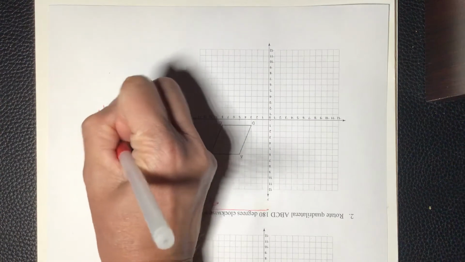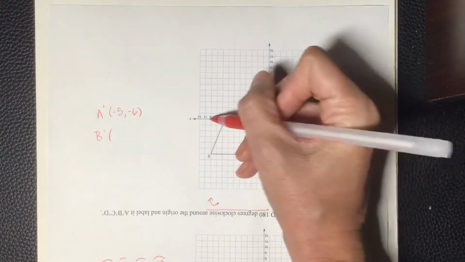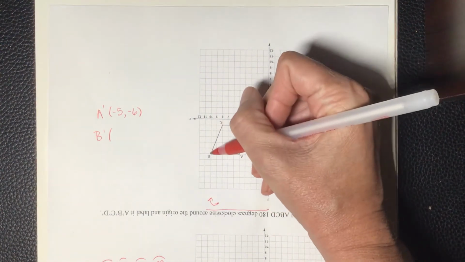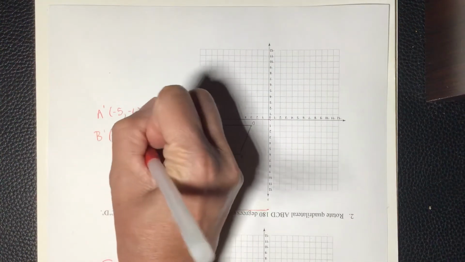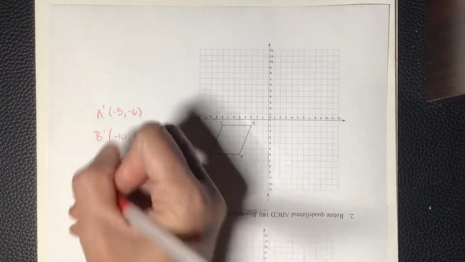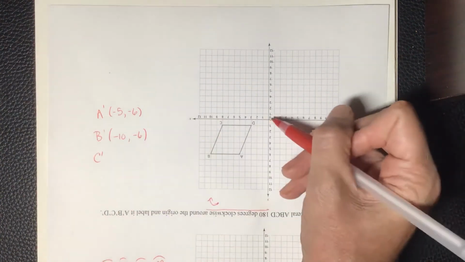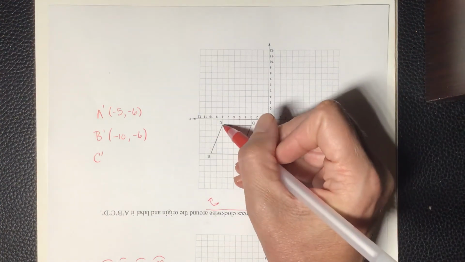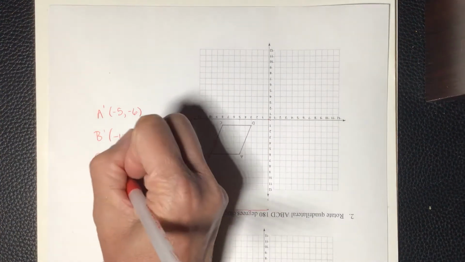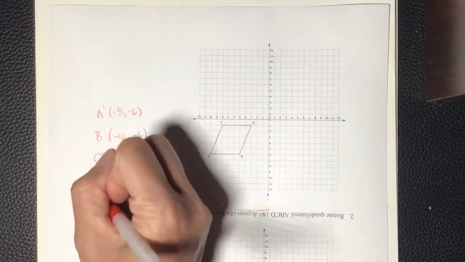So let's try B prime. I have to go left 10 and down 6. So left 10, down 6, -10, -6. All right, to get to C, I go left 8 and down 1. That'll be -8, -1.